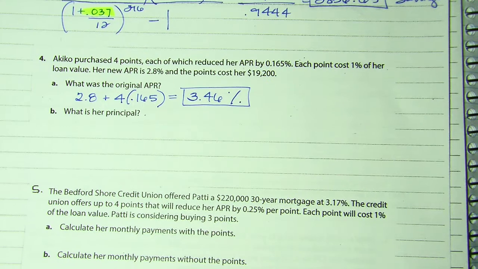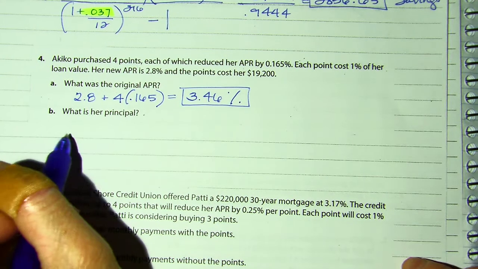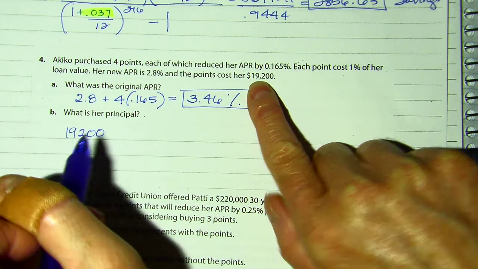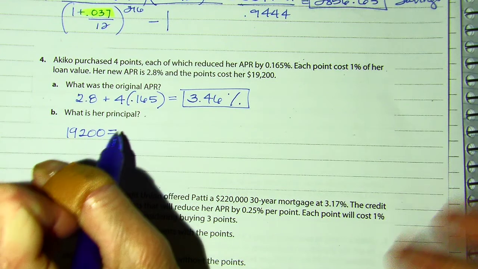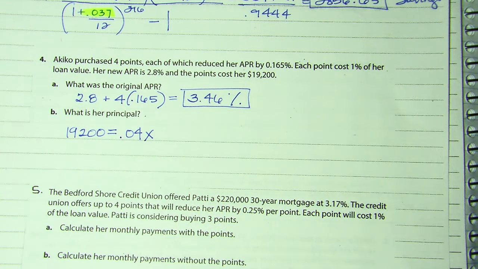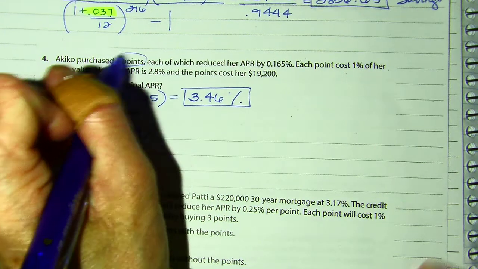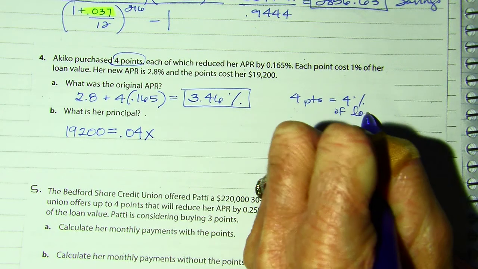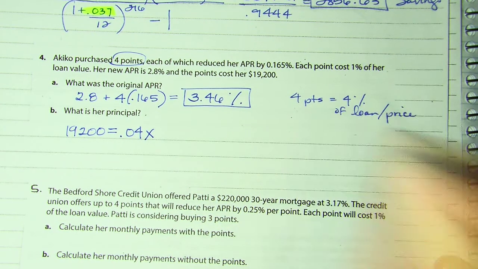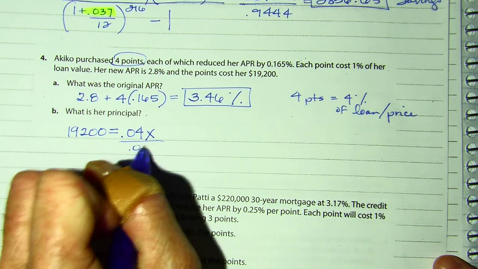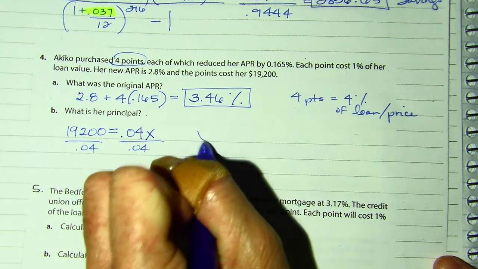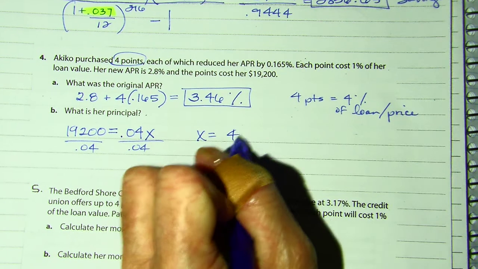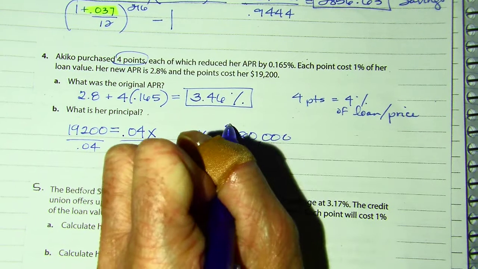Part B, what is her principal? So they're telling us that $19,200 cost her 4% of her principal, right? Because it's 1% per point, and she purchased 4 points. So 4 points is 4% of the loan or price. Okay? So if I divide both sides by 0.04, I will have the principal on her loan. And so when I calculate, I get a principal of $480,000.